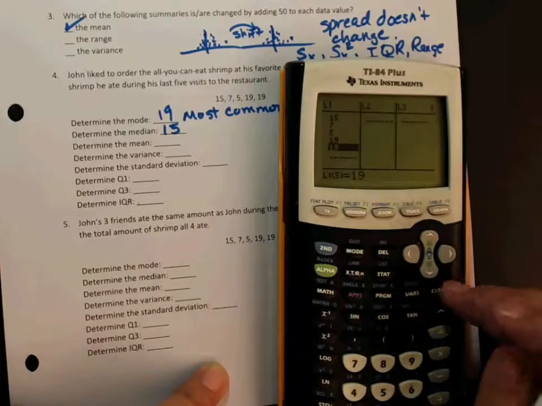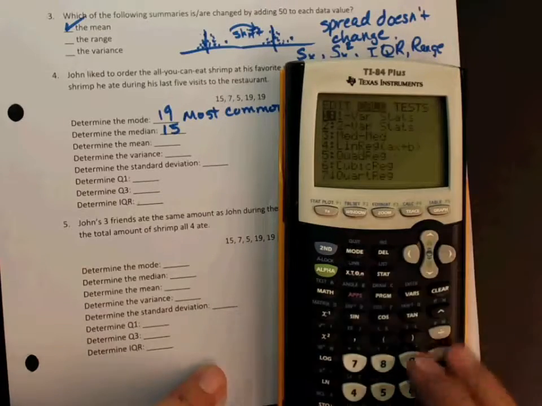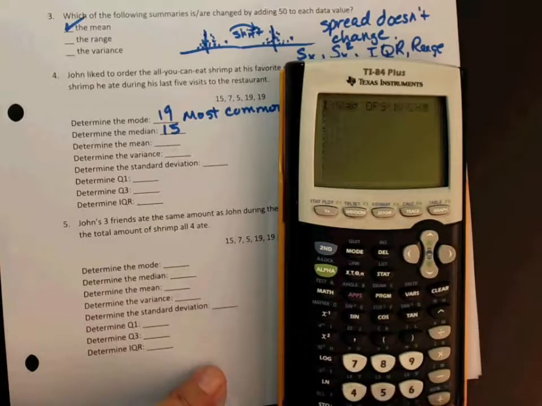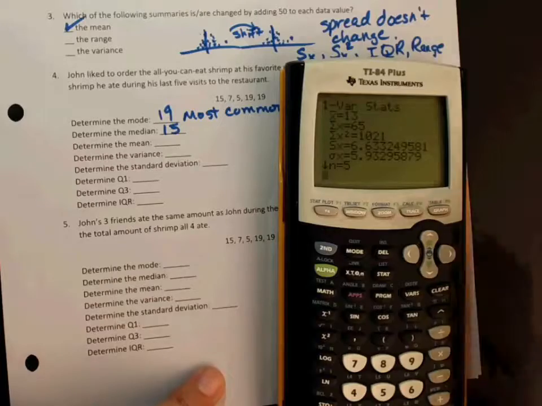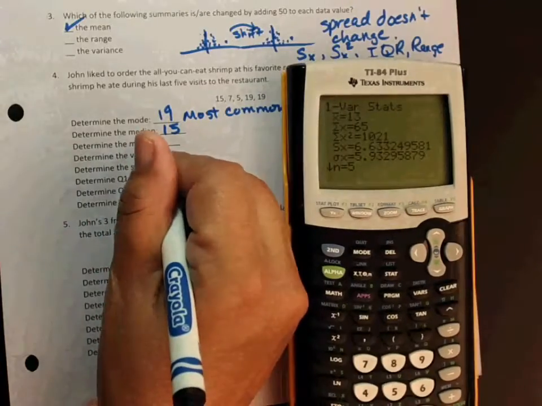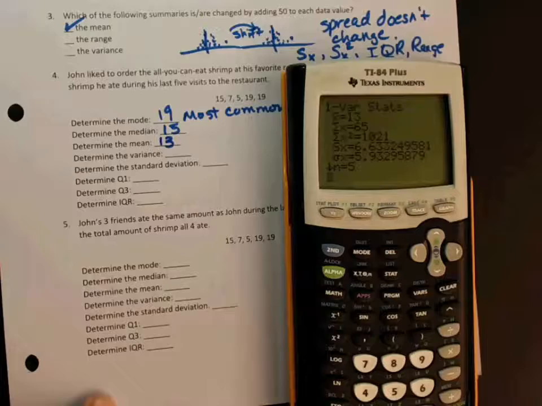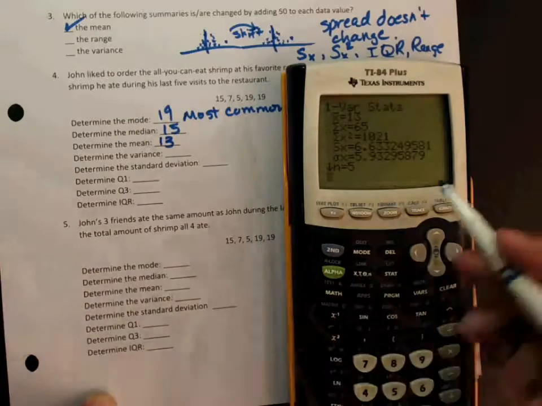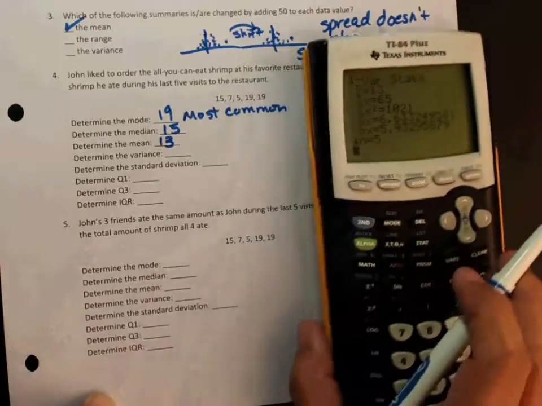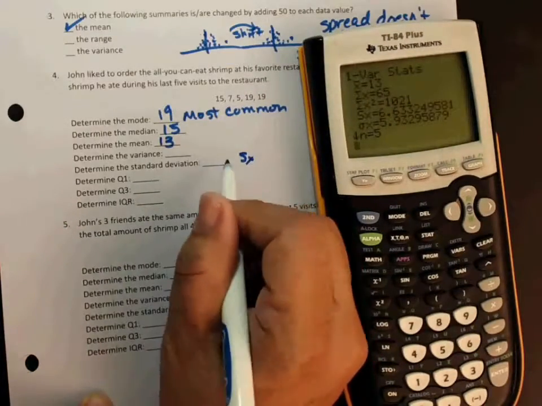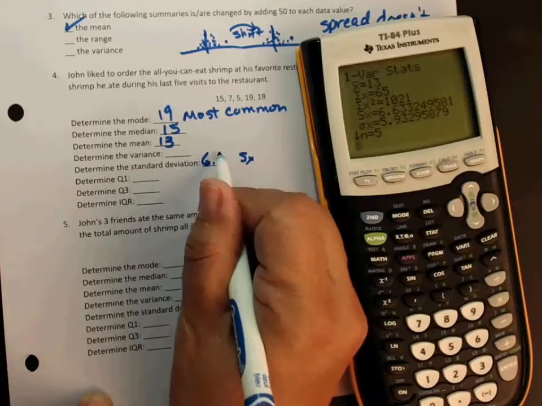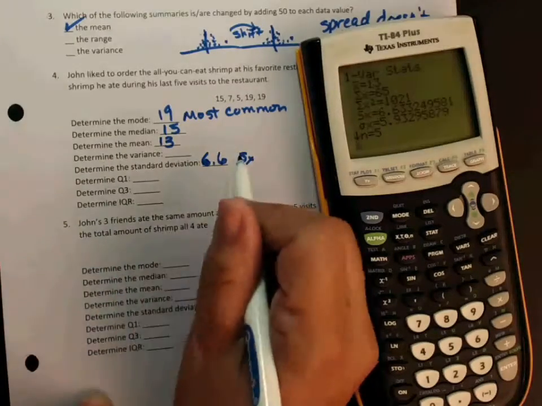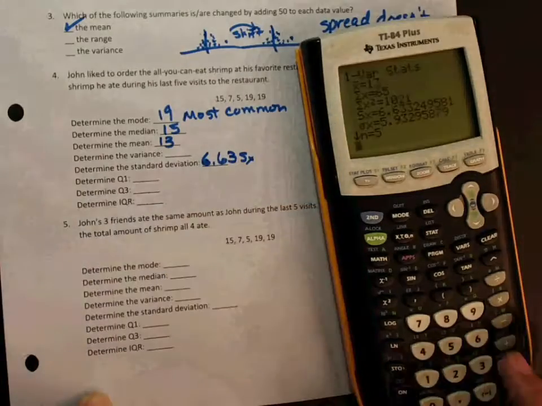And then hit Stat, Calc, 1-Var Stats. Some calculators need you to list the list. There you go. So I can see my mean is 13, so I can just cheat off my calculator right there. And it doesn't show me the variance, but it does show me the standard deviation. Standard deviation is Sx, all right, for a sample. And that's mostly what we work with. I'm going to say 6.6, all right. I could say 6.63. That wouldn't be the end of the world.